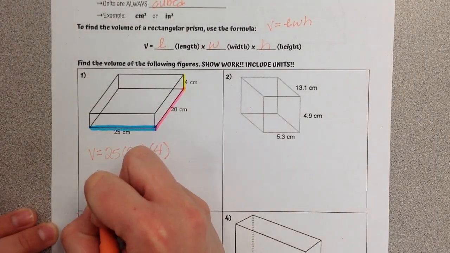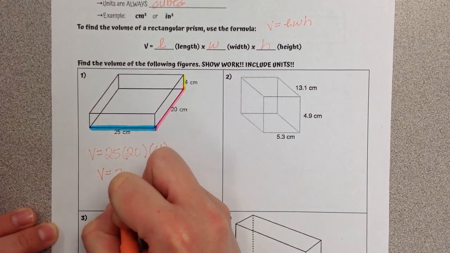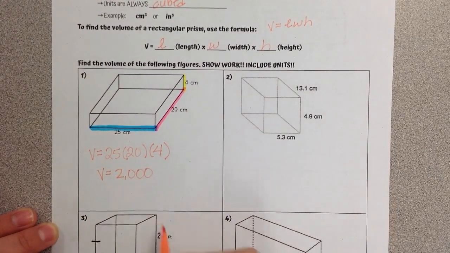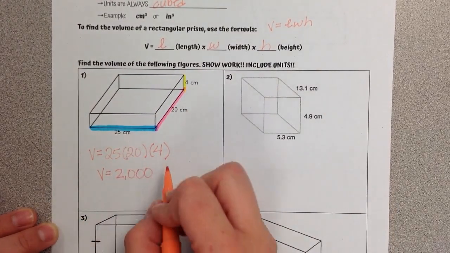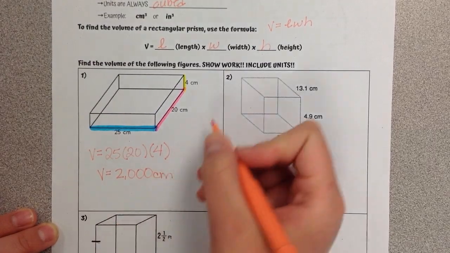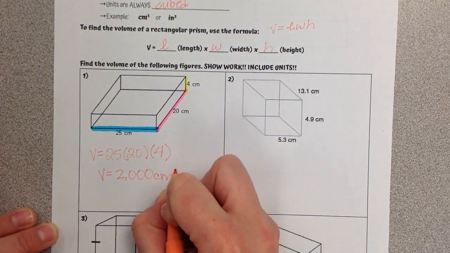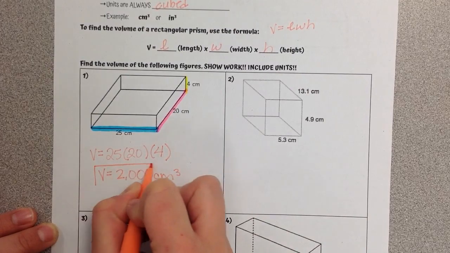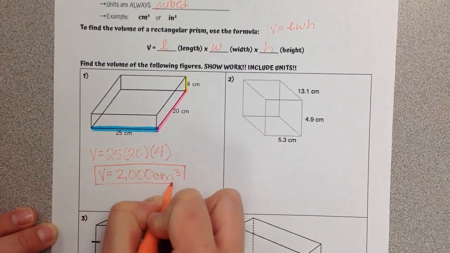25 times 20 times 4 equals 2,000. So your final answer would be 2,000, and we're working with centimeters. And our answer always has to be cubed. So 2,000 centimeters cubed.